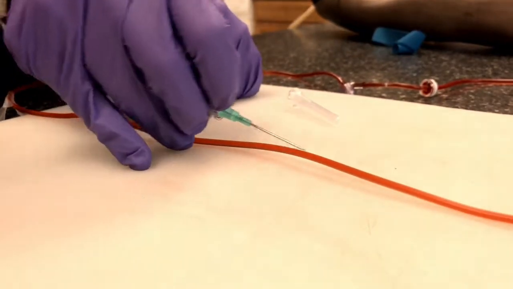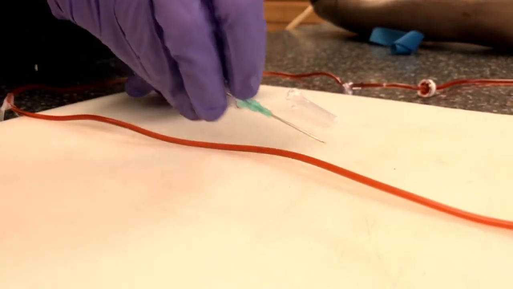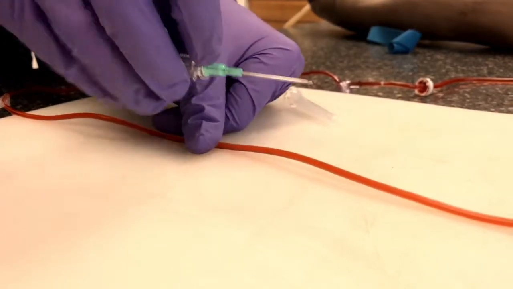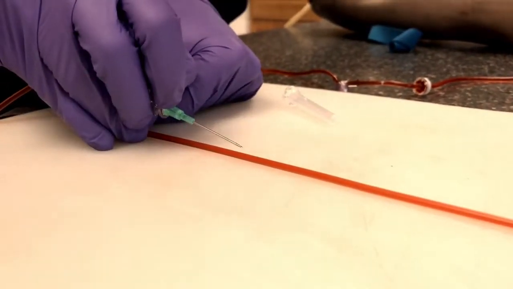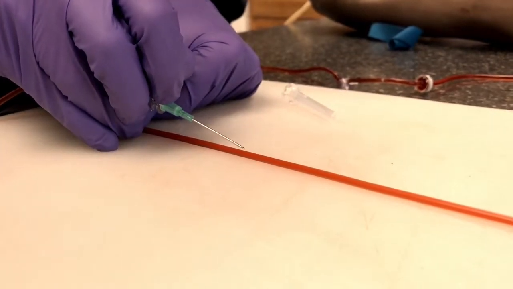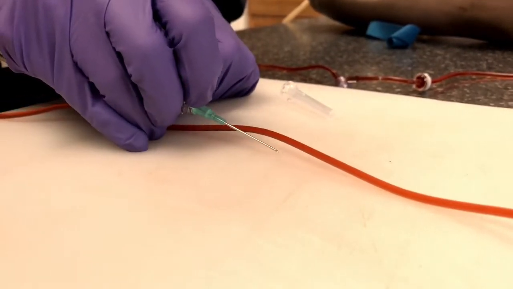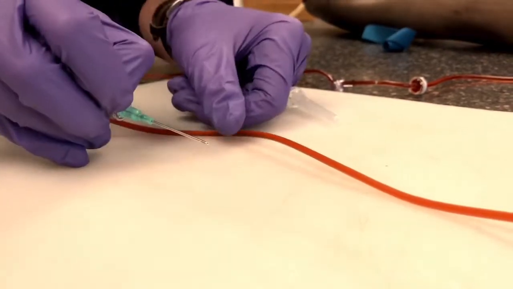The next one is traction. Obviously, getting into the vein is very, very difficult without traction. What we see very commonly is that people will pull traction, get ready, and they're right there, they're about to make the puncture, and they'll release the traction and the vein goes away. So watch out for that.